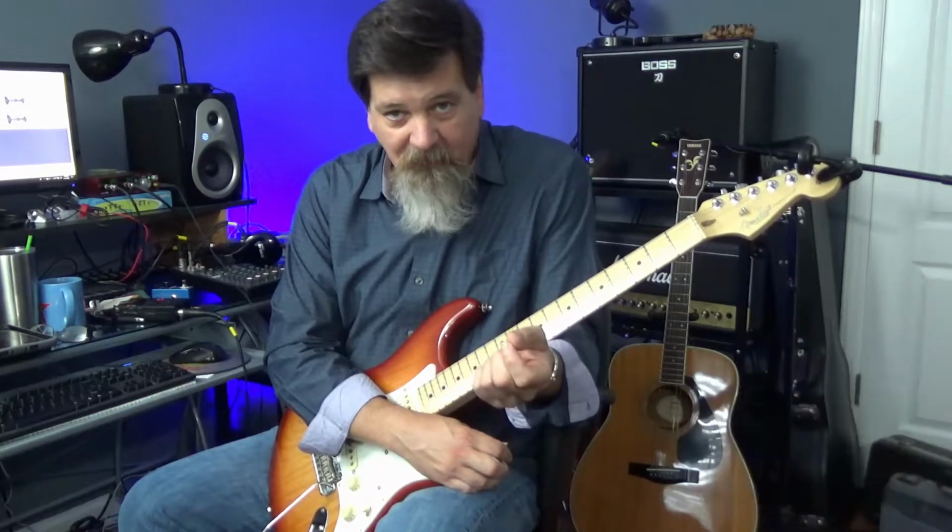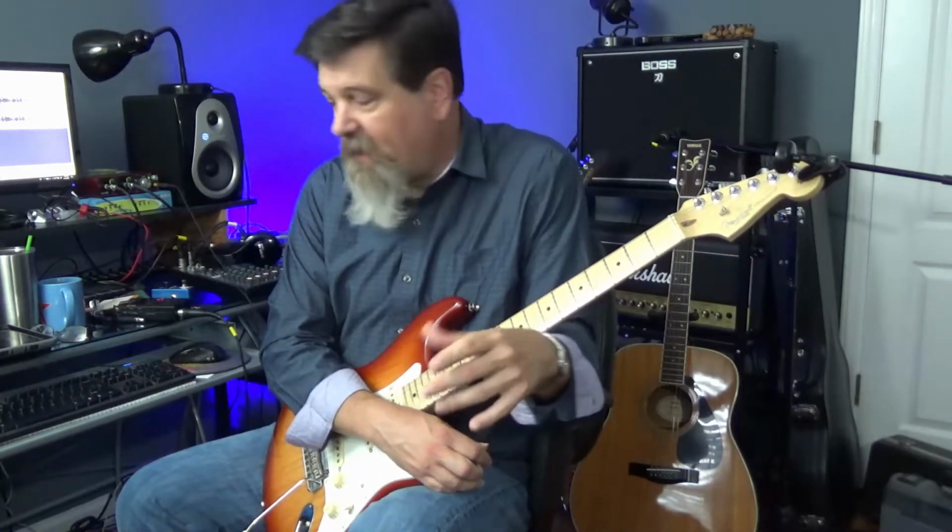So between B and C, it's only a half step. There's no B sharp and there's no C flat. And between E and F, it's only a half step. There's no E sharp or F flat. So that's why when you look at the piano, the keys are laid out that way.